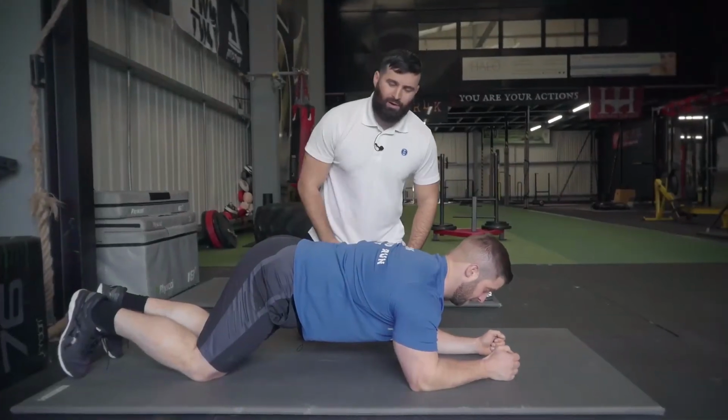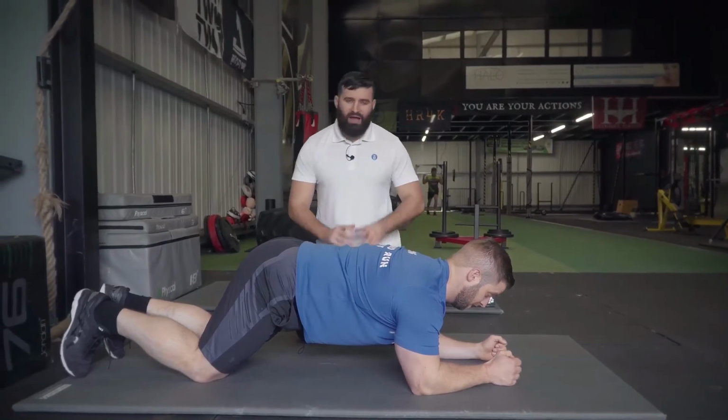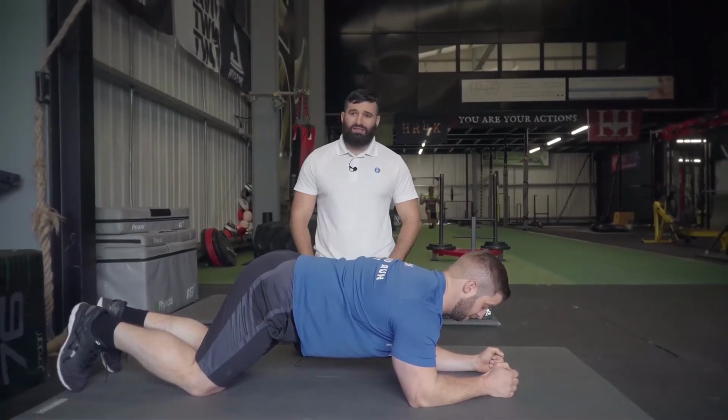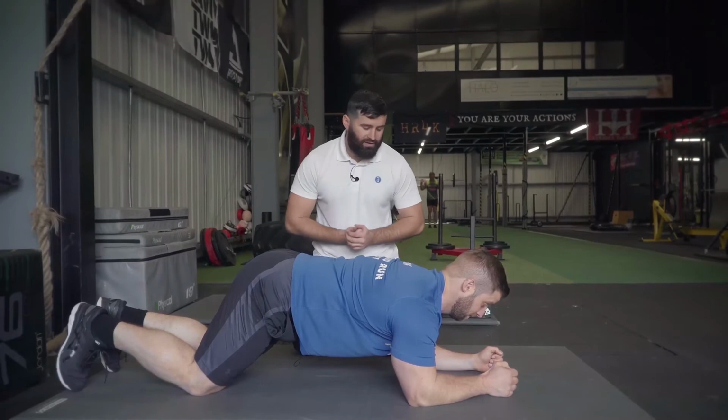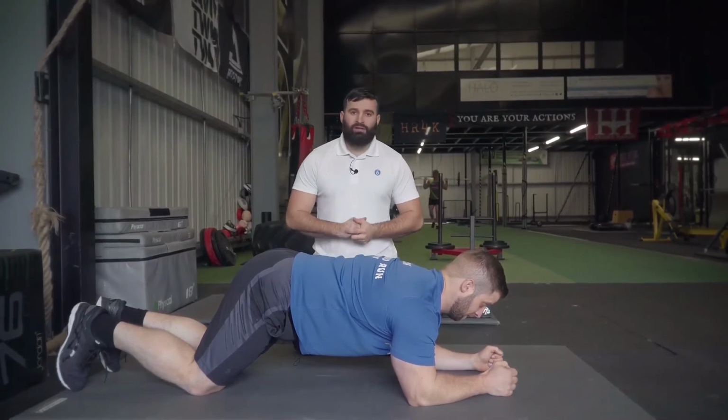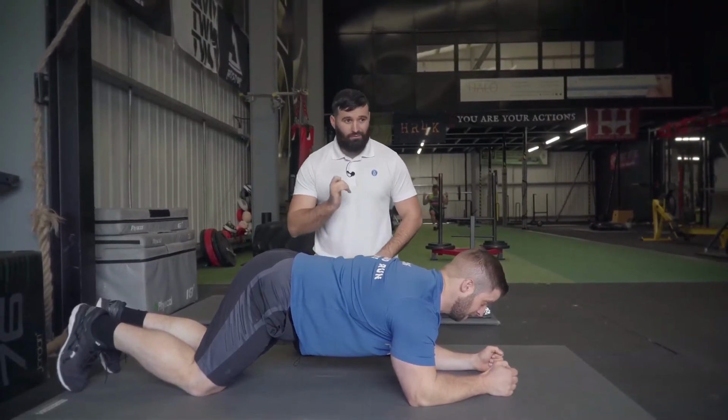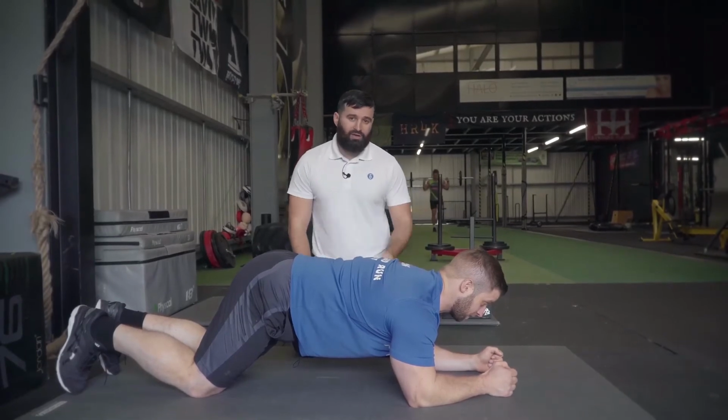Right, next exercise is the plank. The plank can be varied in many ways, and it's quite a simple exercise. Everybody knows how to do the plank apparently, but it's actually quite an art to it. So if you get this right, it'll feel a lot harder and you'll get a lot more from it.